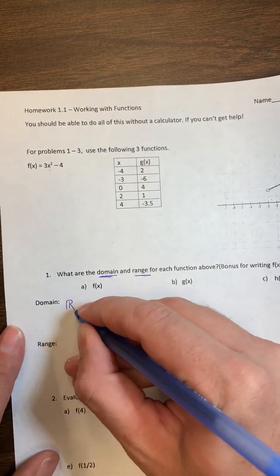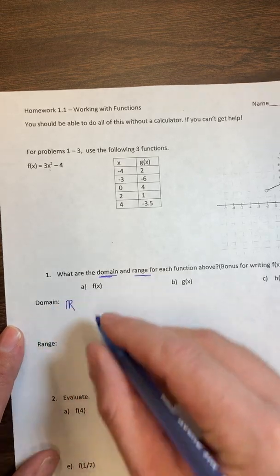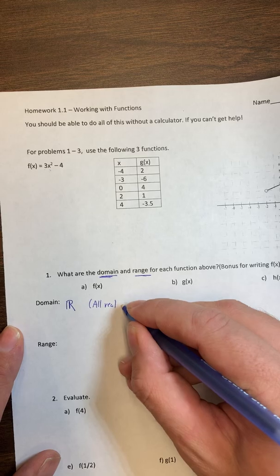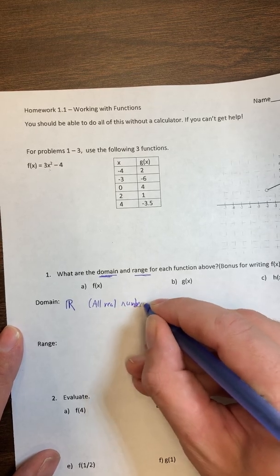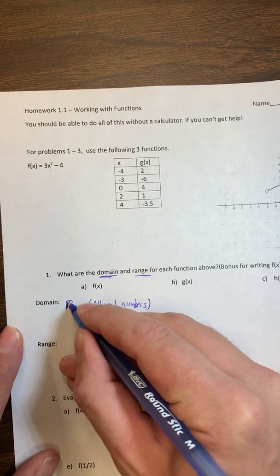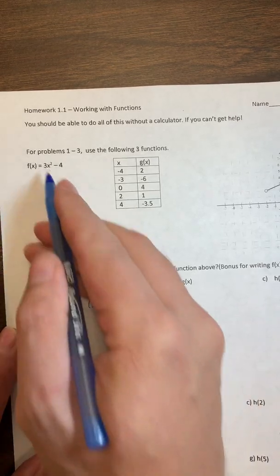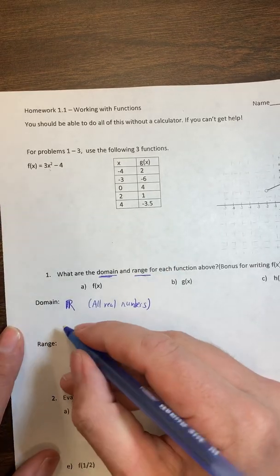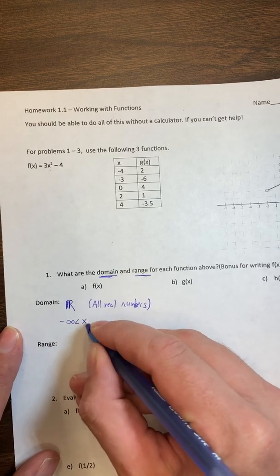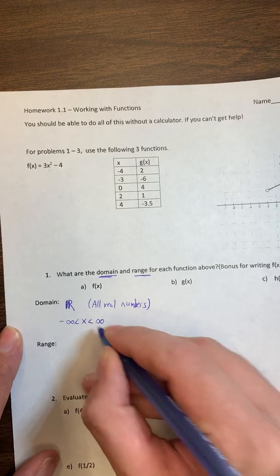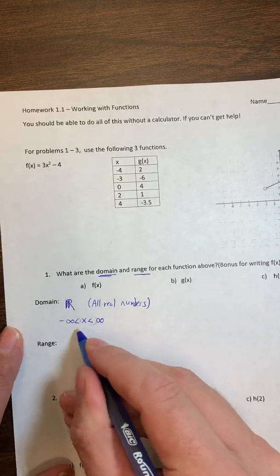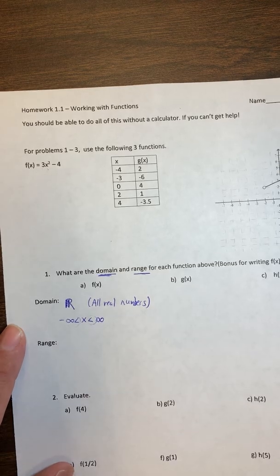One is this symbol, and this means all real numbers. It's an R with a double line at the beginning, all real numbers. We can put in anything for x. Another way we could write this is using set notation. We could put x goes between -infinity and infinity. And notice that it's not or equals to because we can't ever equal infinity.